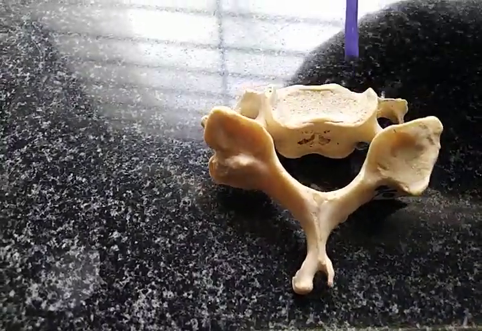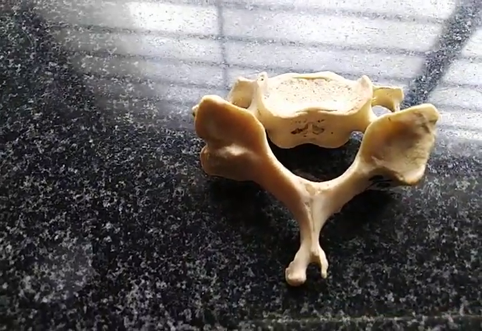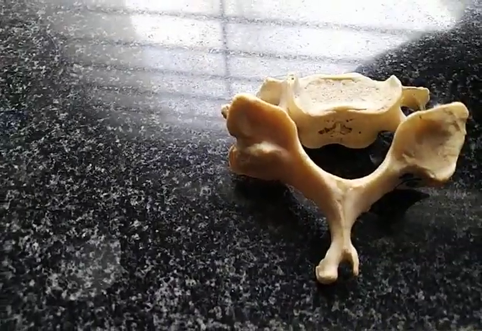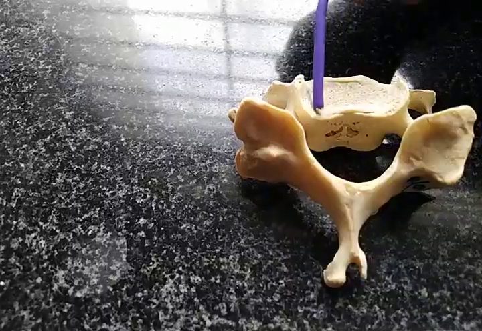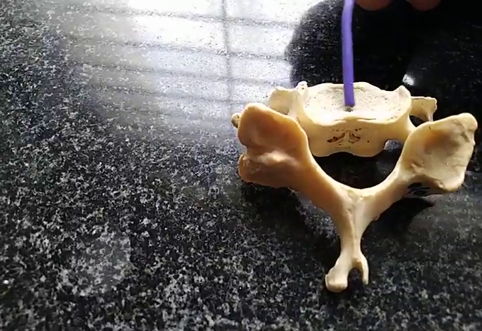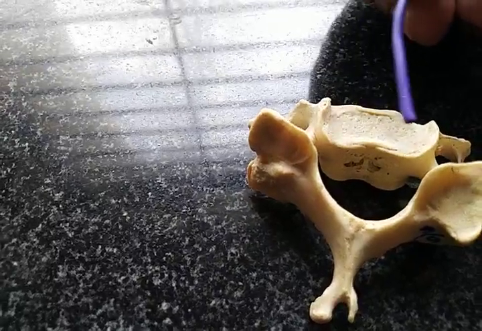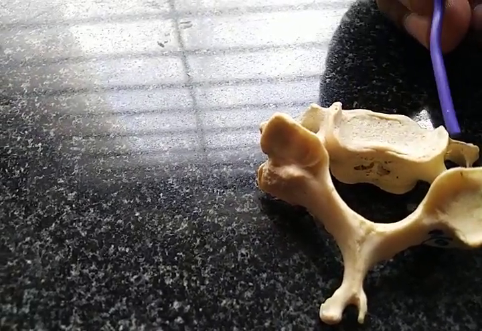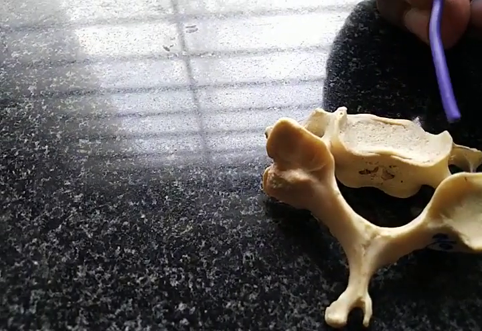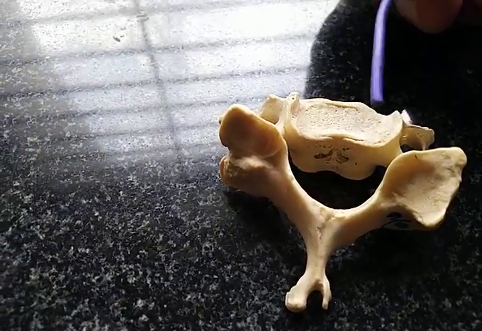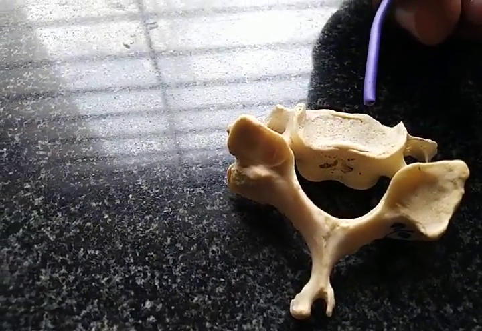Now the main part is how you identify the superior surface and the inferior surface of the body. Now the shape of the superior surface of the body is concave. Here you can see it is concave in shape. On the lateral side, it is projecting upward. Right, on the lateral side it projects upward. So this is the superior surface.